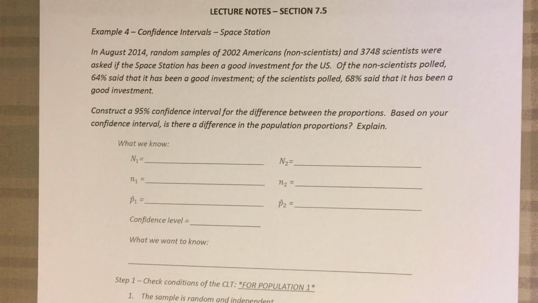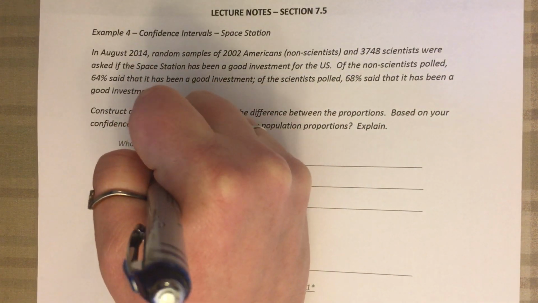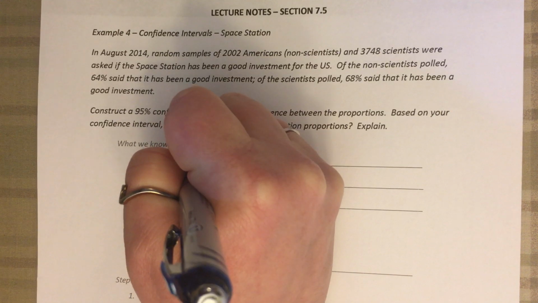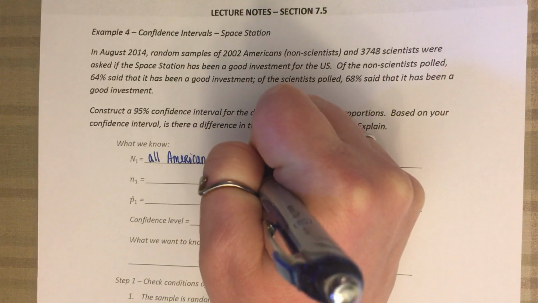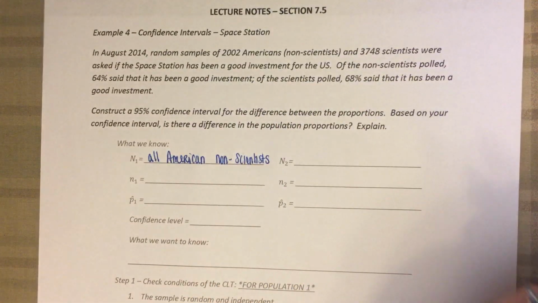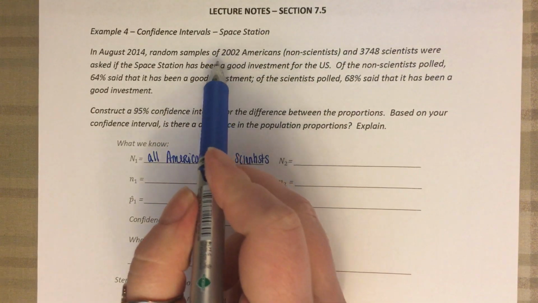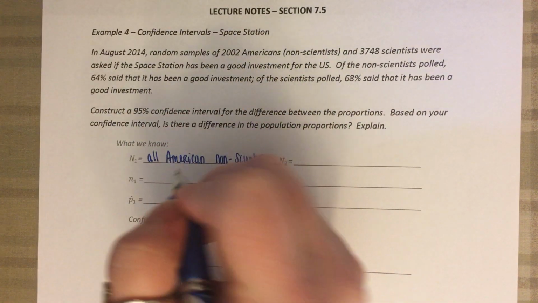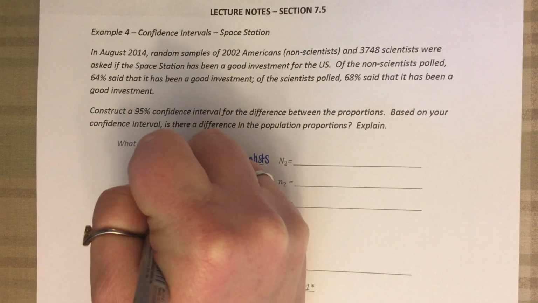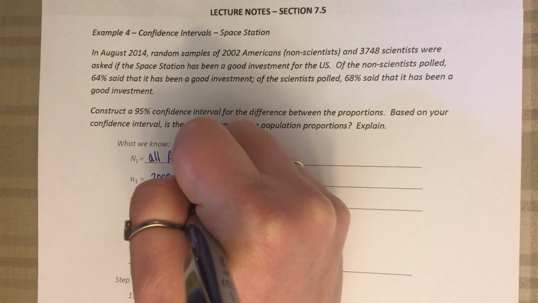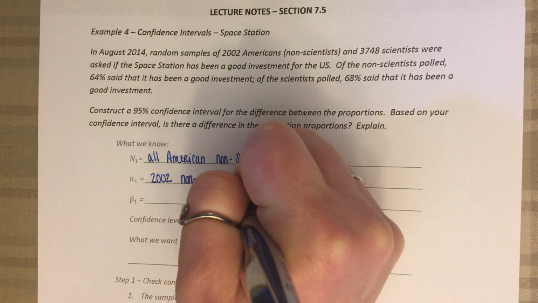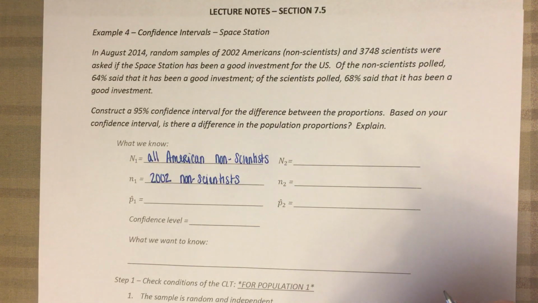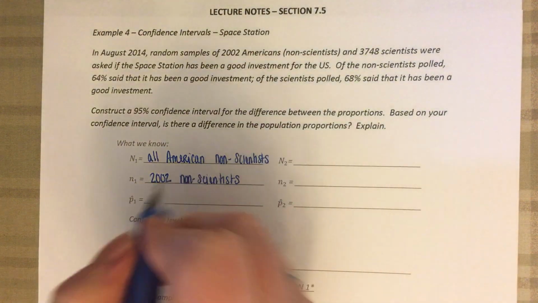Okay, so again, it doesn't matter what we choose as N1 and N2 as long as we stay consistent. So our first population, we will start with all American non-scientists. 2,002 American non-scientists were surveyed, and out of these non-scientists, 64% said it had been a good investment.